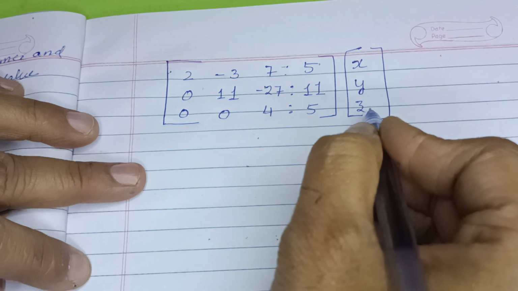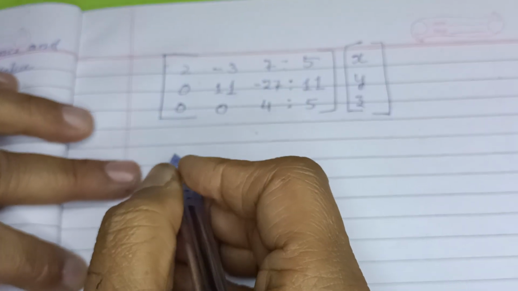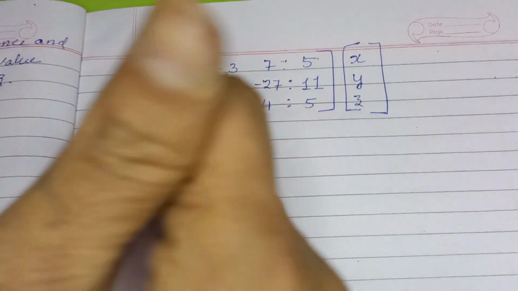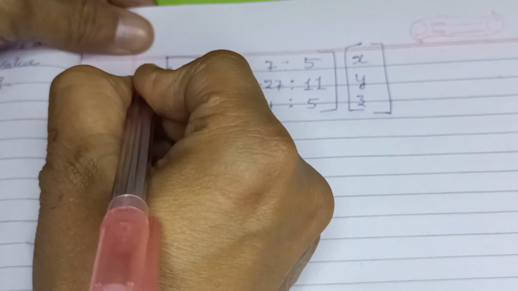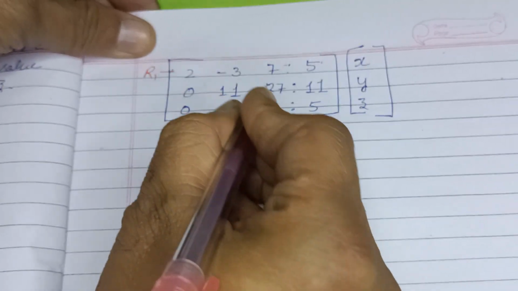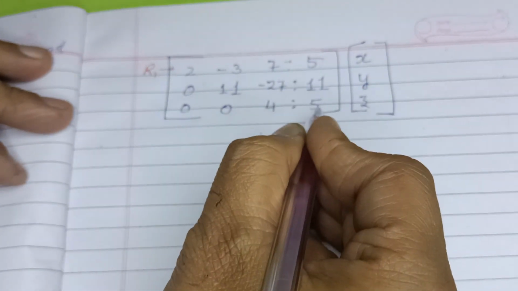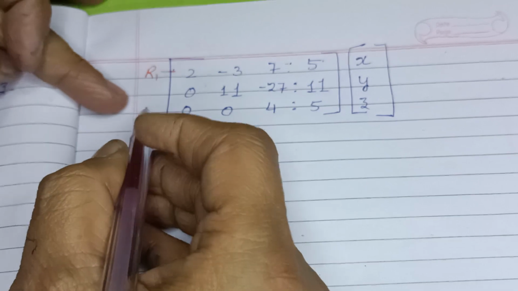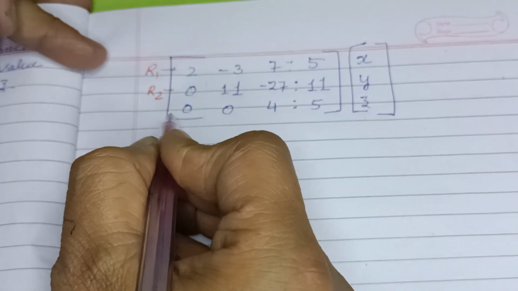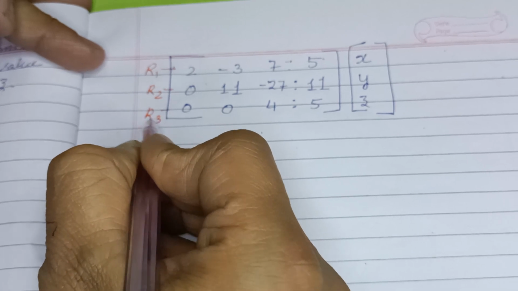Now I first work with row 1. I will try to make this 3 as 1, and this I will make 0, so that I get the values. Here you can see R1 is this, R2 is this, and R3 is this.